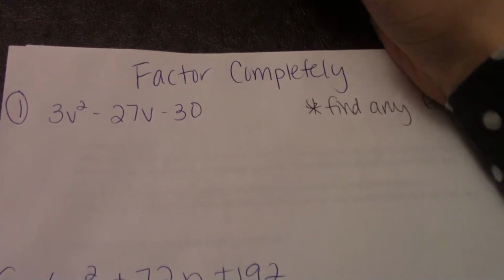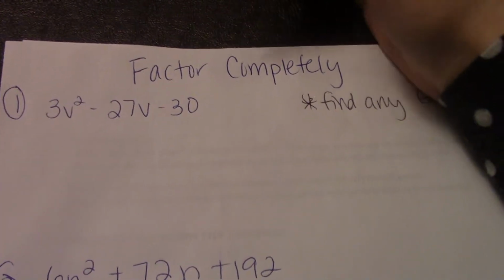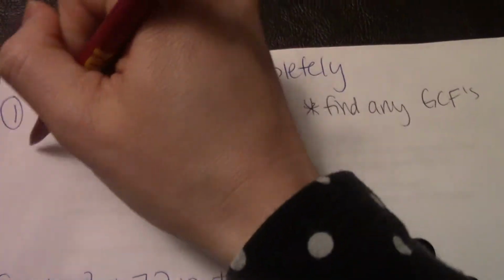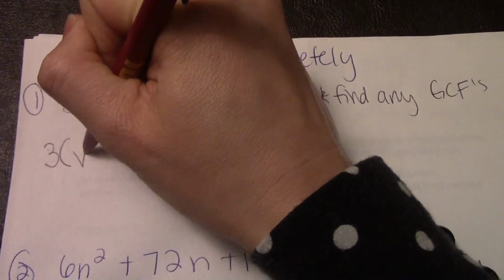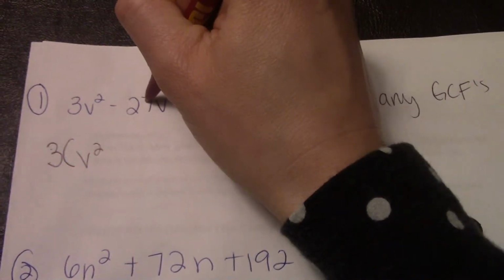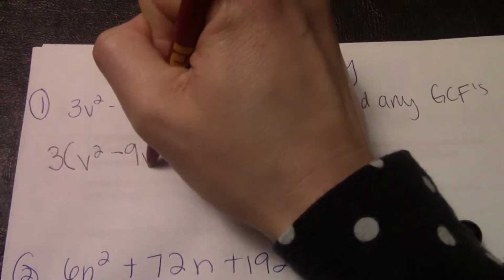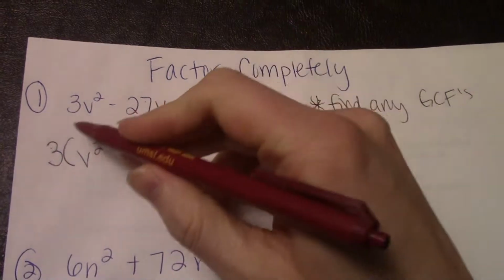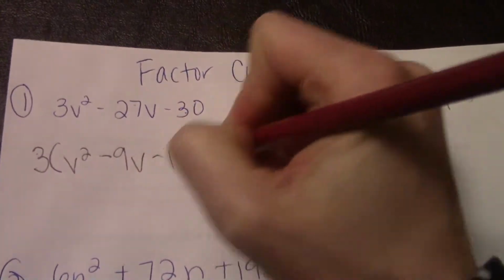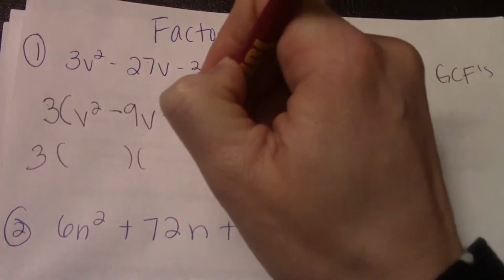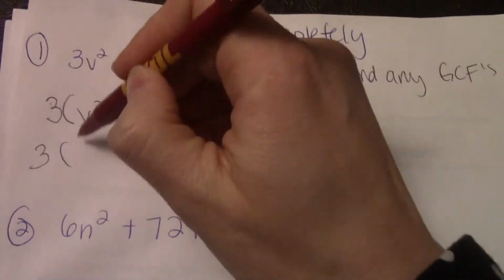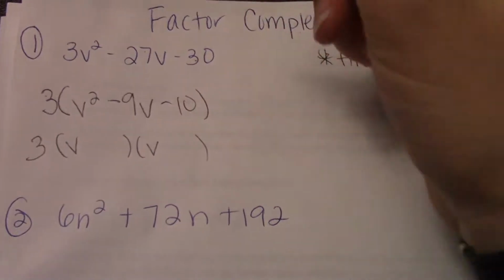Well, 3 goes into both, or all three. No variables go into all three. So we're going to put our 3 on the outside. 3 divided by 3 is just a 1, so v squared. Negative 27 divided by 3 is negative 9v. Negative 30 divided by 3 is negative 10. So now this 3 comes straight down, but we can factor this. Because there's two v's, one goes here, one goes here.